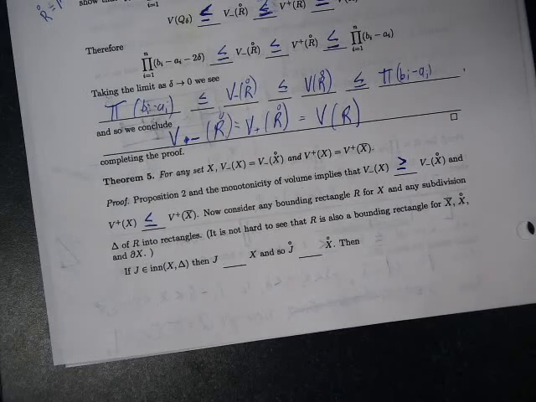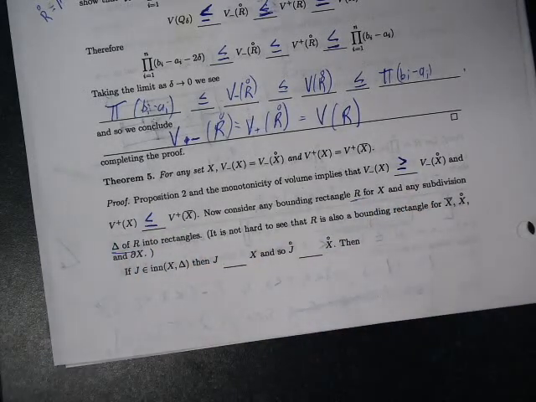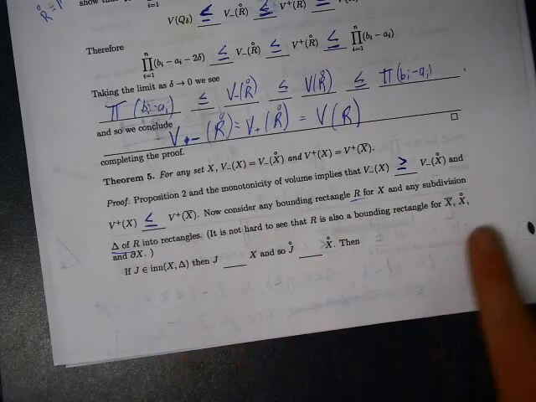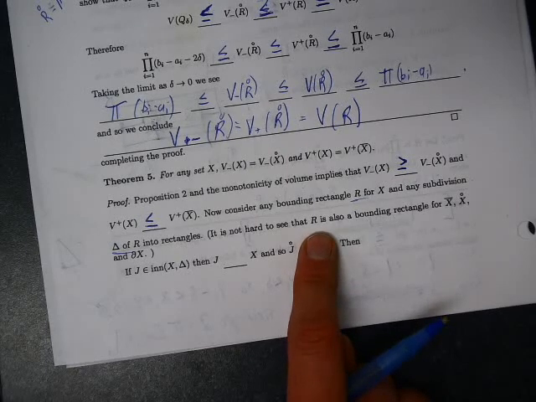So in order to get the other half, let's consider any bounding rectangle R for x and any subdivision delta of R into rectangles. Now remember, we define the integral by taking a subdivision into arbitrary figures. We compute volume by taking a subdivision of a bounding rectangle into smaller rectangles. Do you believe that if I start with the bounding rectangle for a set, I also have a bounding rectangle for the closure? I meant the other way around, but yes.